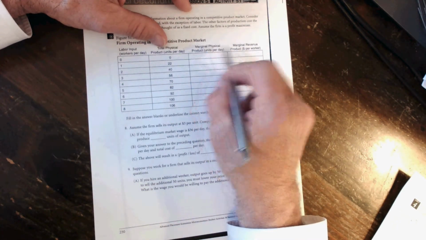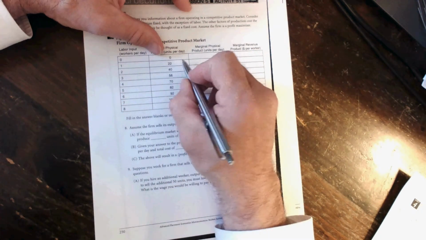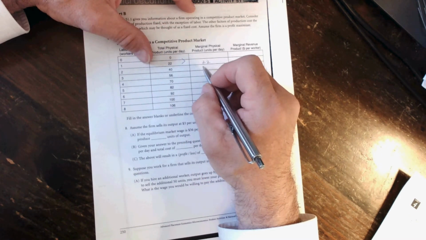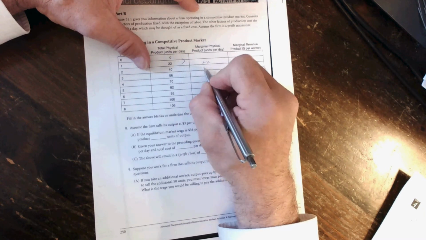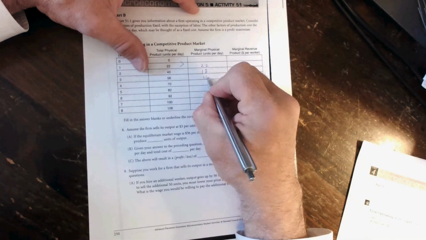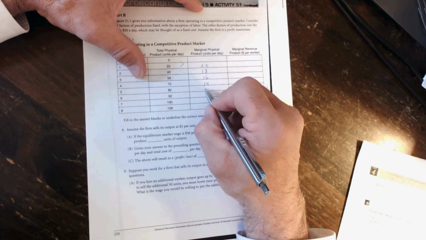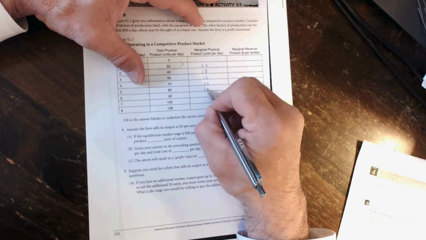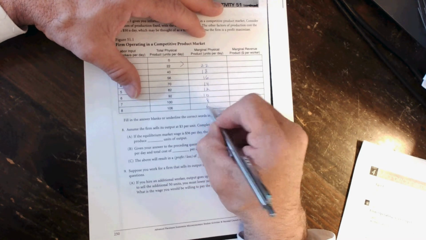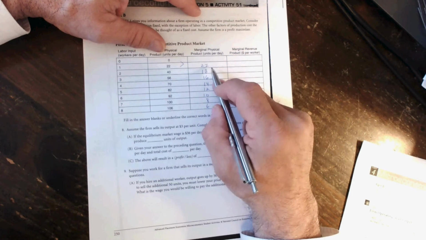Keep in mind when you calculate these, you have to divide by the change in labor, but since the change in labor is 1, it's as simple as subtracting. So with the addition of 1 worker, you get 22 extra units. 2 workers, you get an additional 18. 3 workers, you get an additional 16. The 4th worker, your total output goes up by 14. 5th worker, total output goes up by 12. 6th worker goes up by 10. 7th worker goes up by 8.